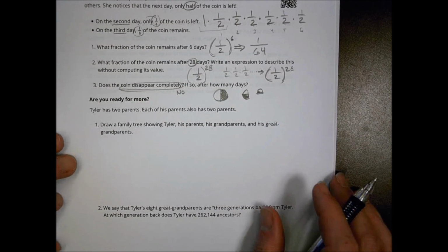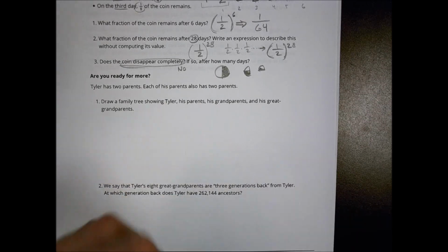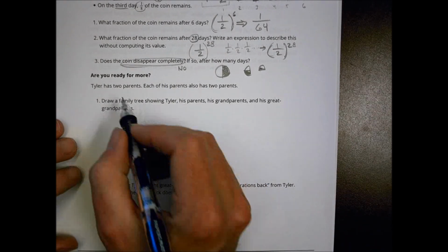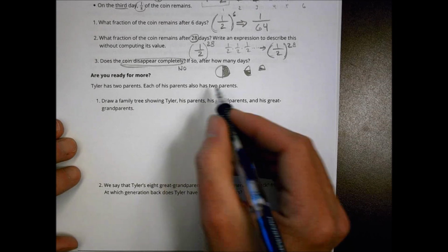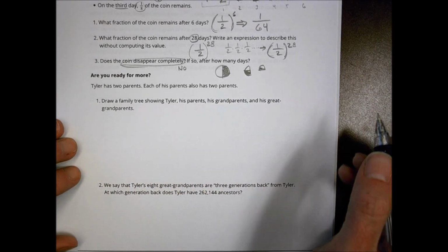On the "Are you ready for more?" question, it's a good question just in terms of understanding, again, how this exponent is repeated multiplication. It says Tyler has 2 parents and each of his parents has 2 parents. Draw a family tree showing Tyler, his parents, his grandparents, and his great-grandparents.